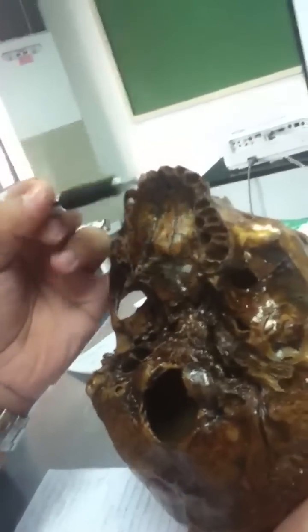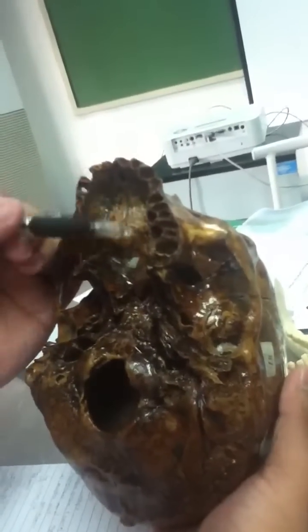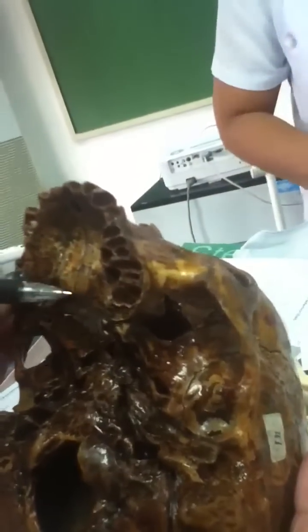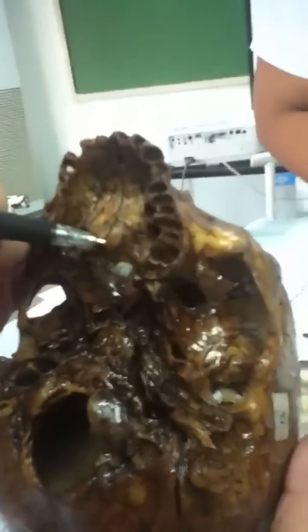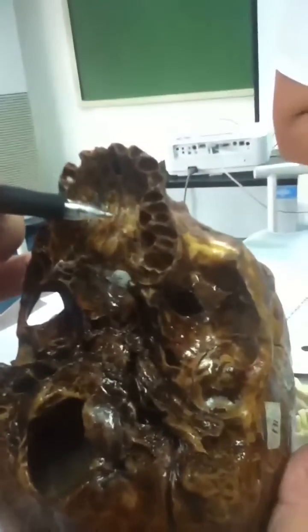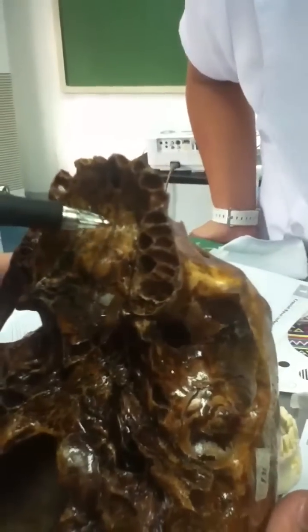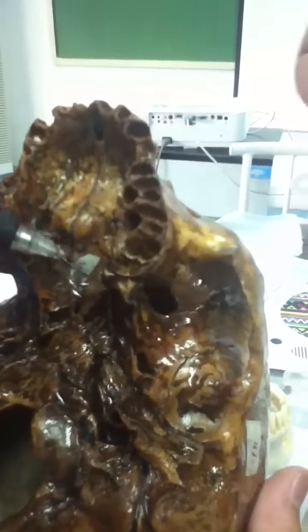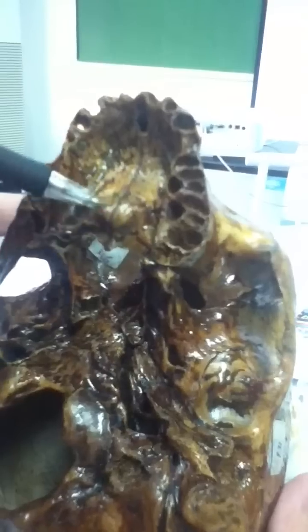Okay. So, merong hard palate. So, yung hard palate is composed of two bones: the palatine process of the maxilla and the horizontal plate of the palatine bone. So, meron kang median palatal suture, which is composed of the intermaxillary suture and also the interpalatine suture.